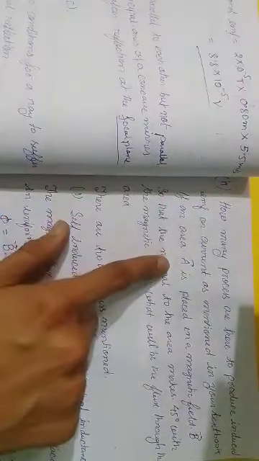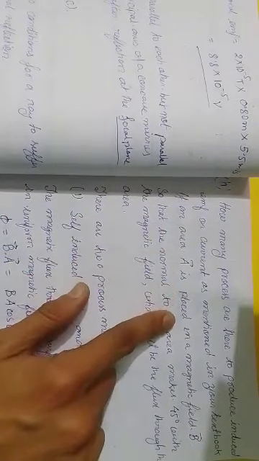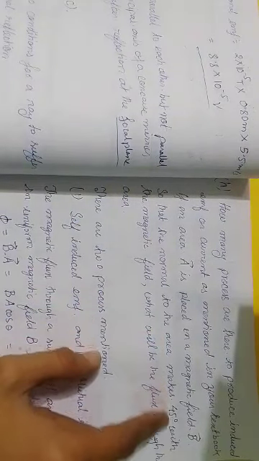How many processes are there to produce induced EMF or current as mentioned in your textbook? If an area A vector is placed in a magnetic field B vector so that the normal to the area makes 45 degrees with the magnetic field, what will be the flux through the area?